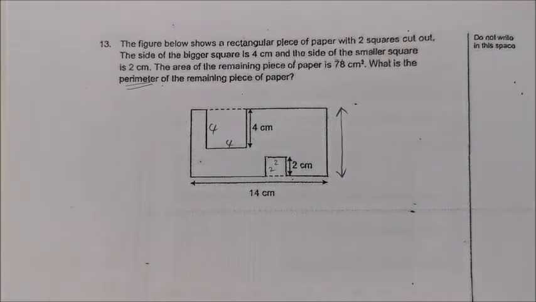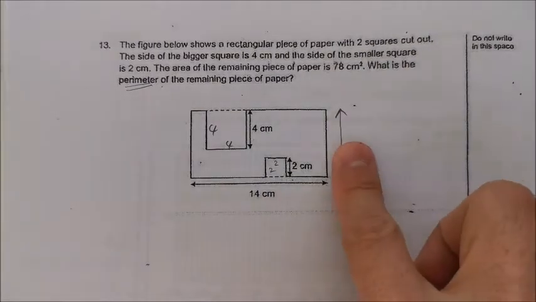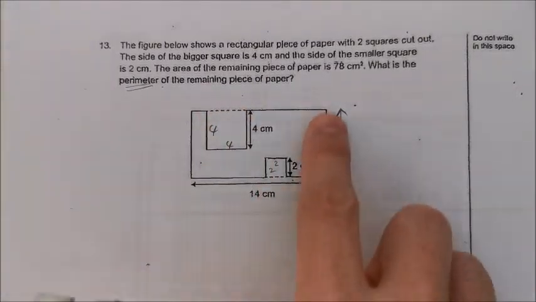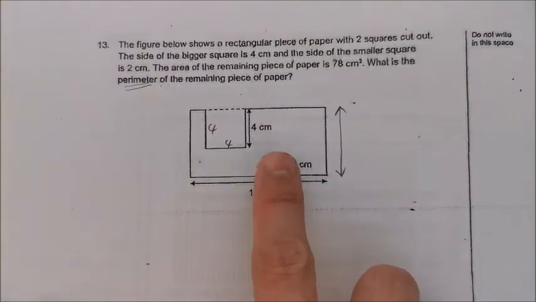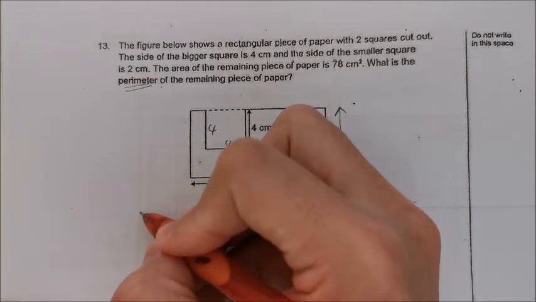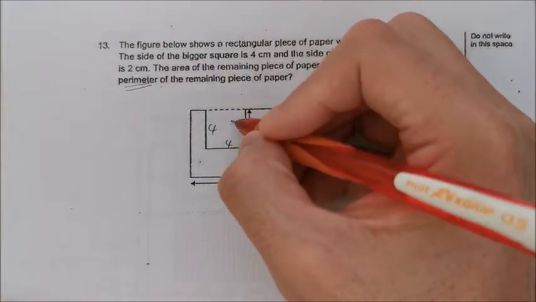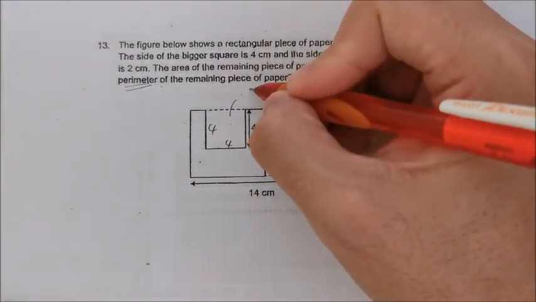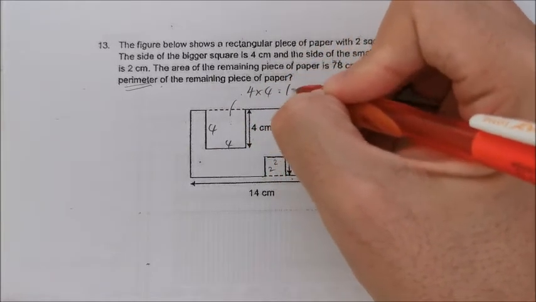Okay, we are missing this. So guys, how do we find the breadth? Okay, we need to find the total area first. So how do we find it? We can find the area of this square, right? So it's 4 times 4 equals 16.